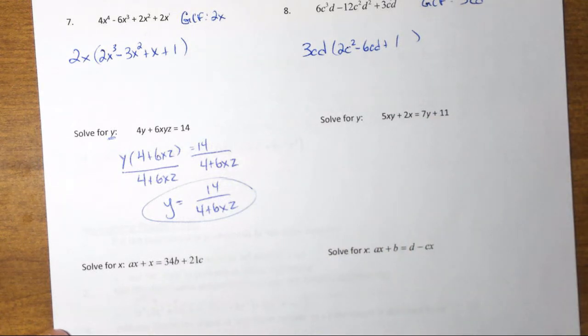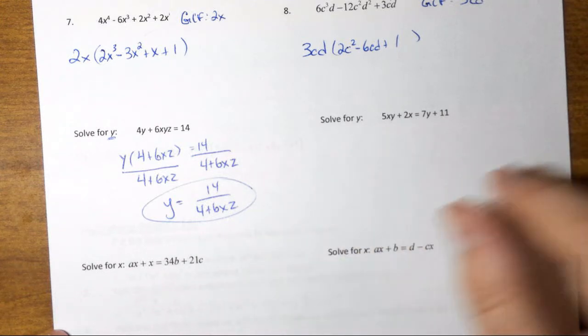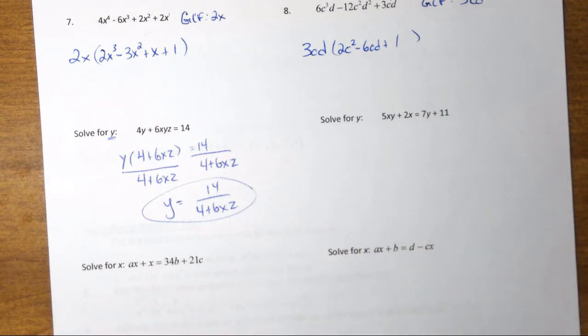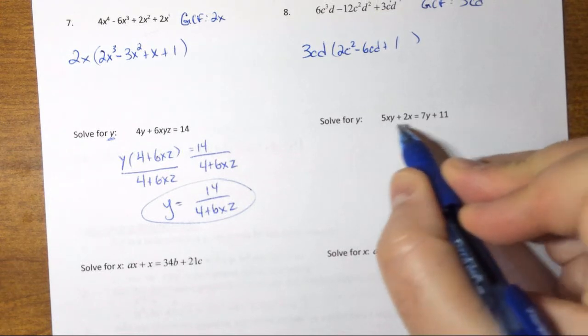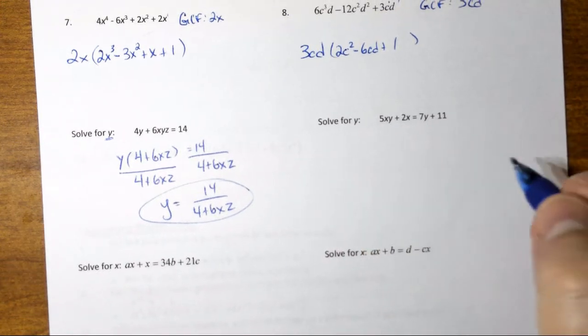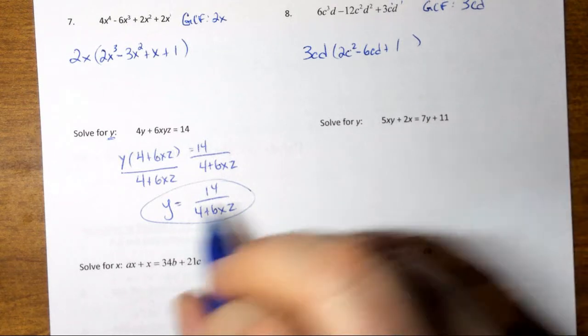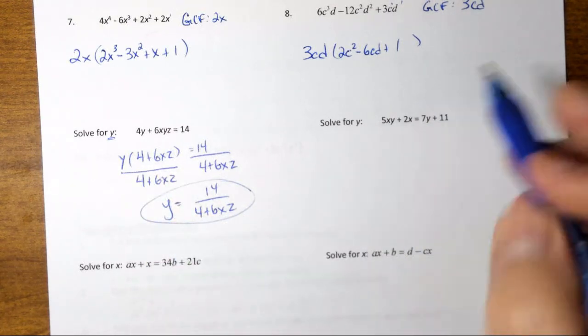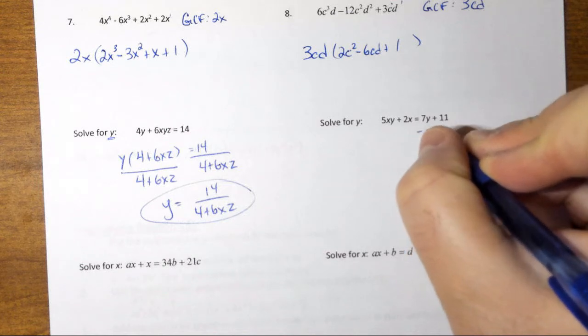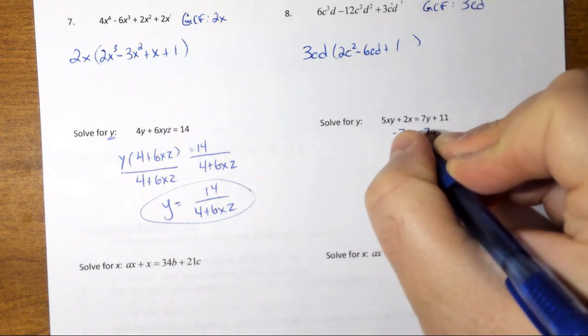All right. So the next one, we are also solving for y. Now the difference with this one is that y's are on opposite sides of the equation. So I know that I have to get them on the same side so that I can factor it out. So let's move the 7y over here.